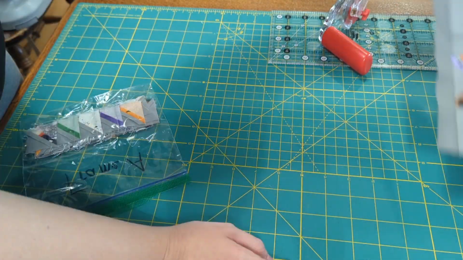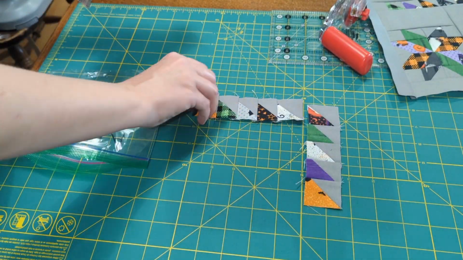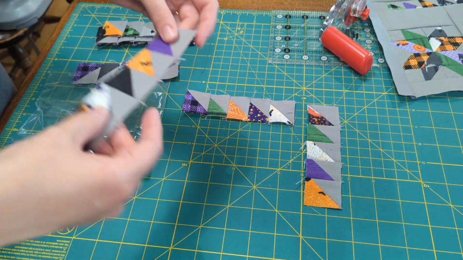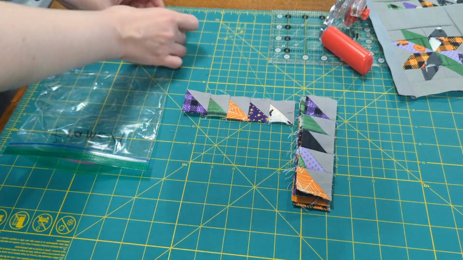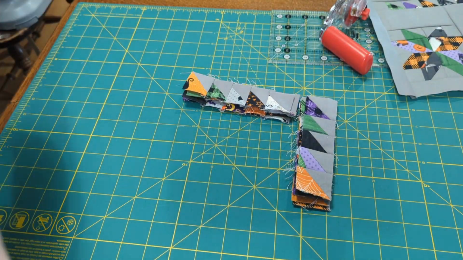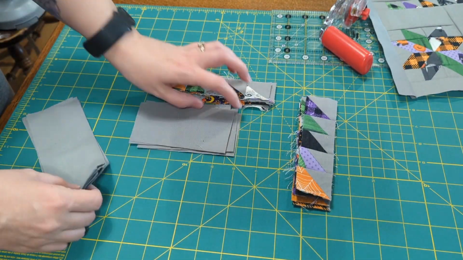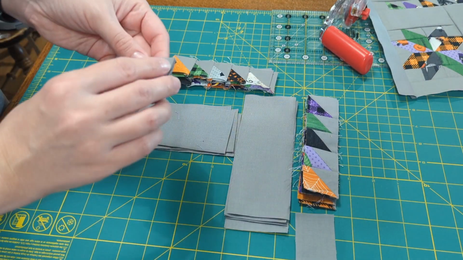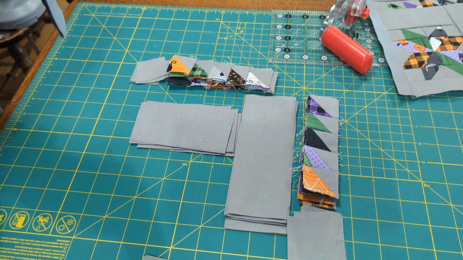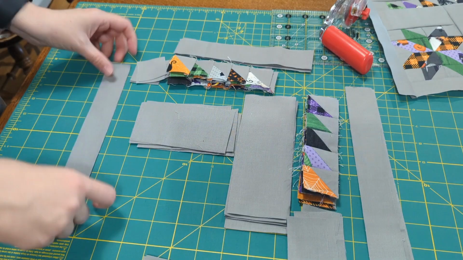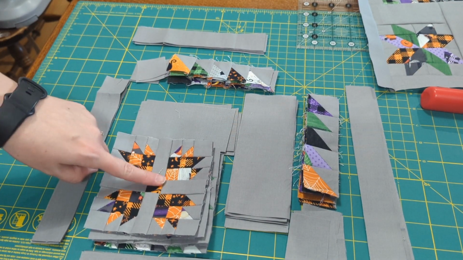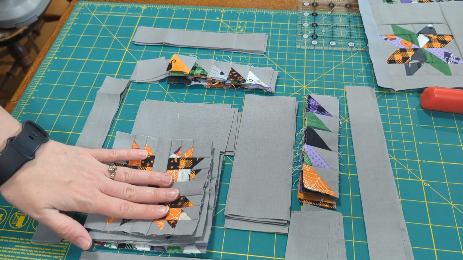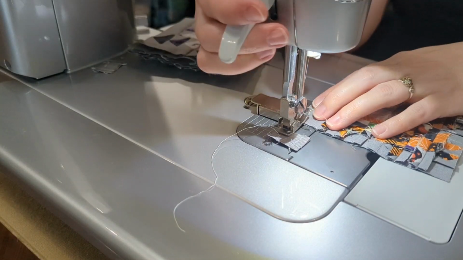Alright, let's get started with our frame A blocks. The first thing we do is lay out all of our pieces in the same order that the block goes in an exploded fashion where everything's got a little bit of space, and then we start sewing everything together. To build this block, we first have to add the piece that matches the block itself the closest, and then working outward from there.